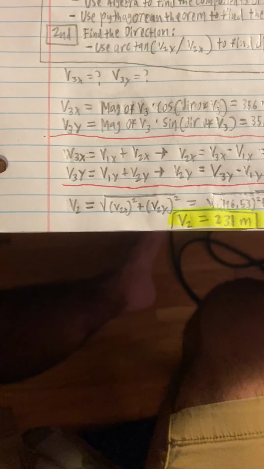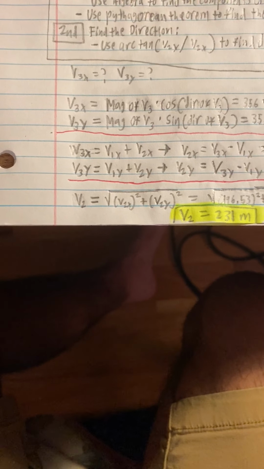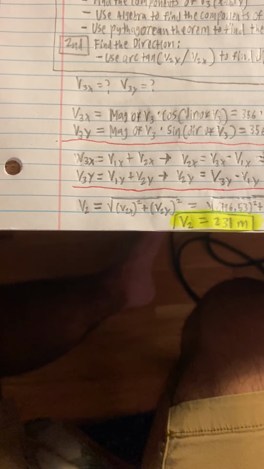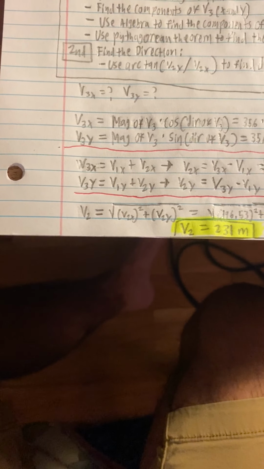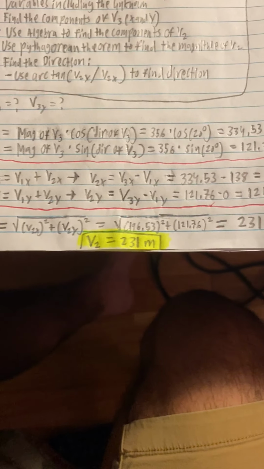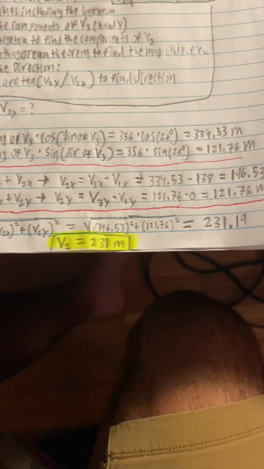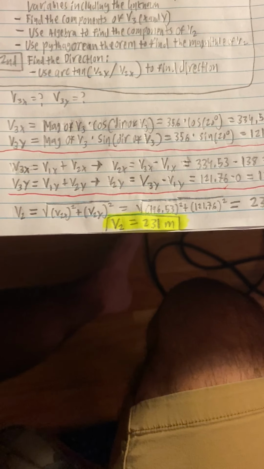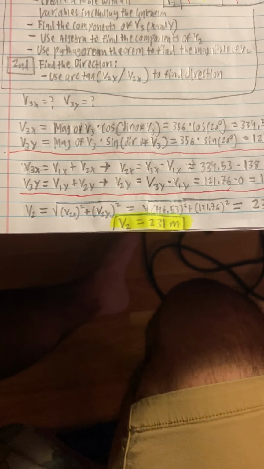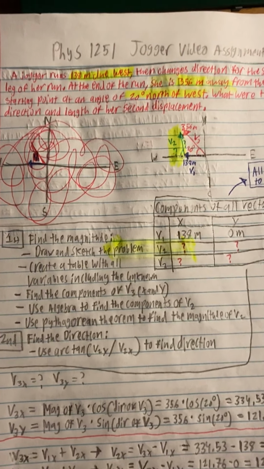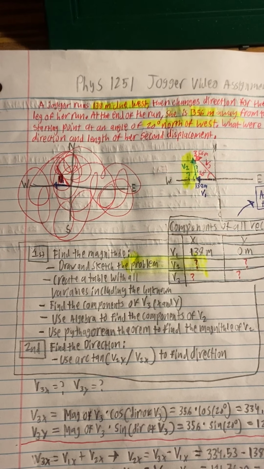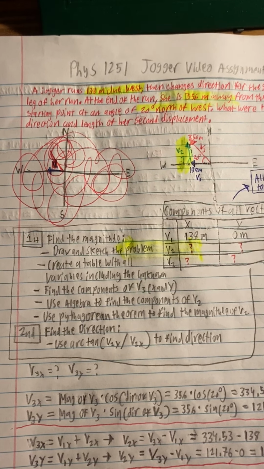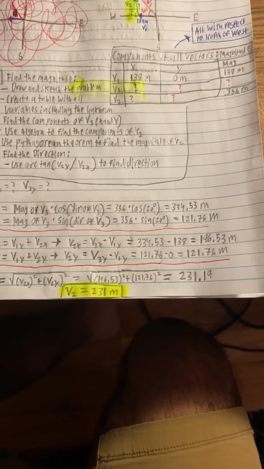And that can be illustrated by the square root of V2x squared plus V2y squared. And plugging those numbers in, we should get a result of 231 meters. And the reason why I rounded it here is because the significant digits based on the problem go up to 138 meters and 356 meters. So there you have it with that part.